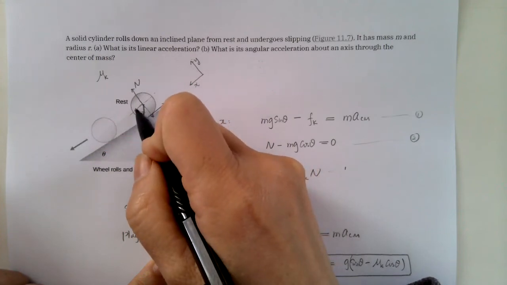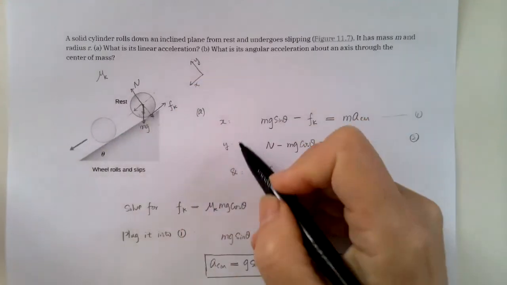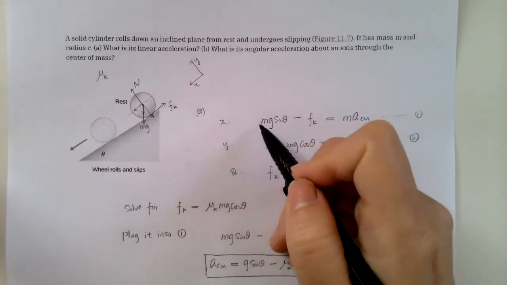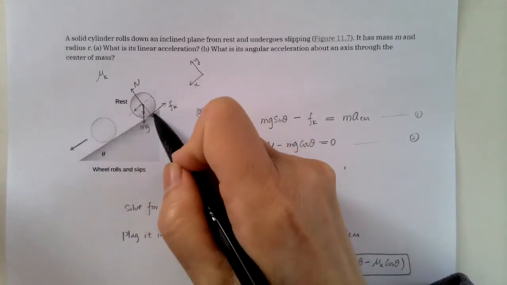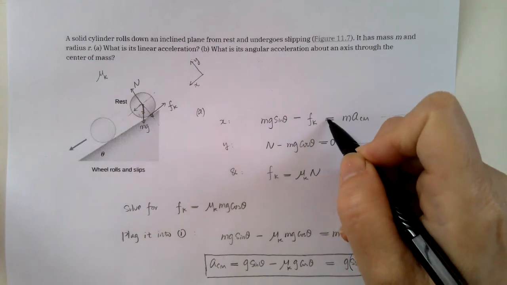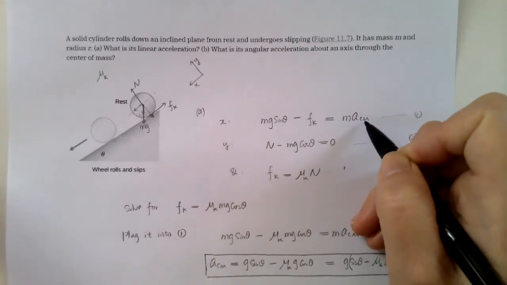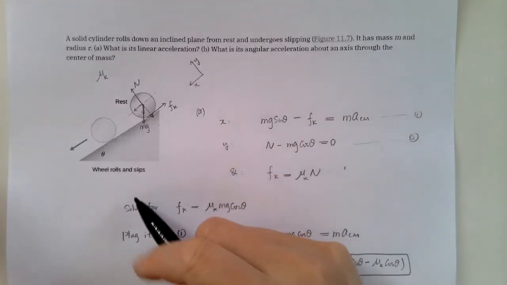This is mg sine theta. This is mg cosine theta. Then get the net force along the X direction. In the X direction, we have mg sine theta, then we have Fk, so minus Fk, that's the net force, which equals m a_cm. Note this is Newton's second law along the X direction.